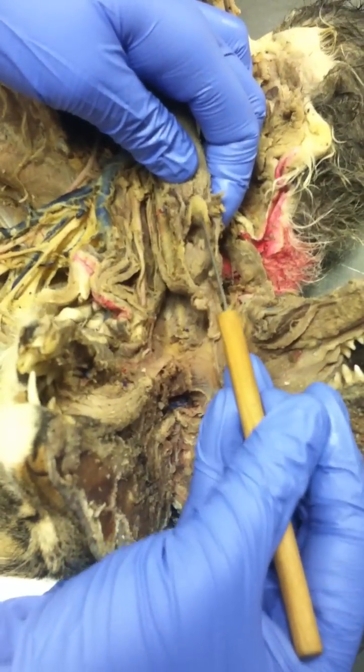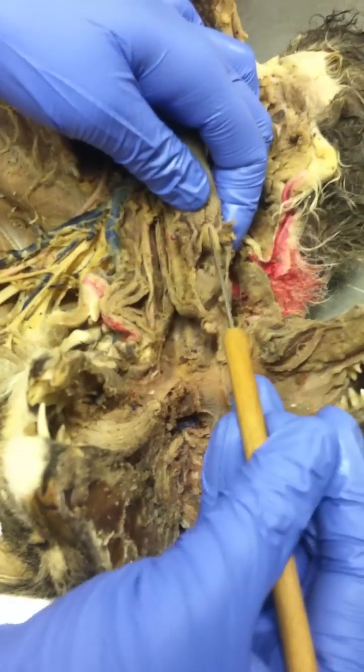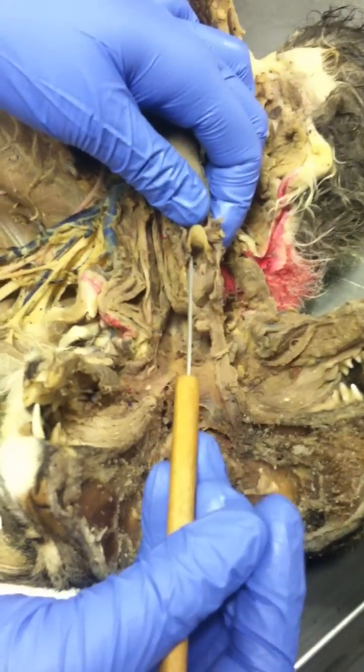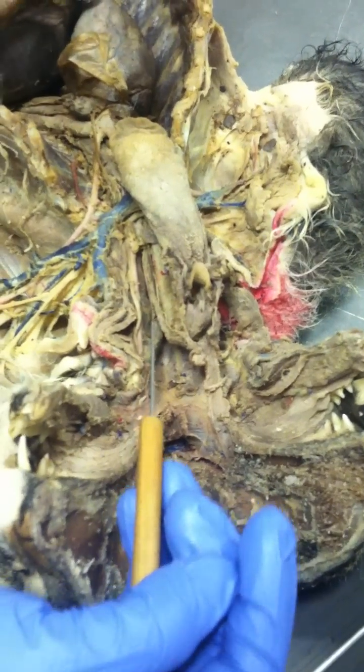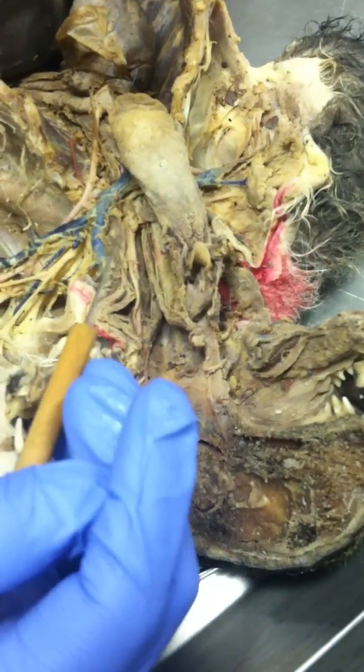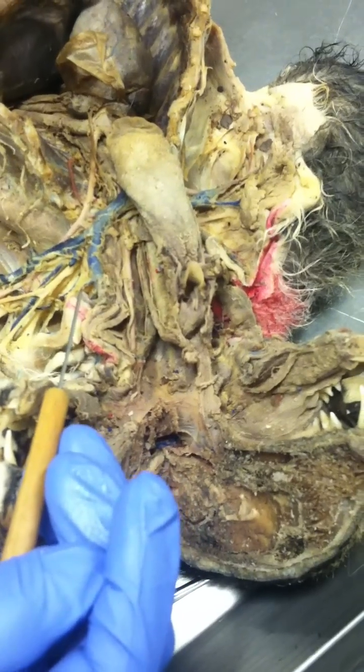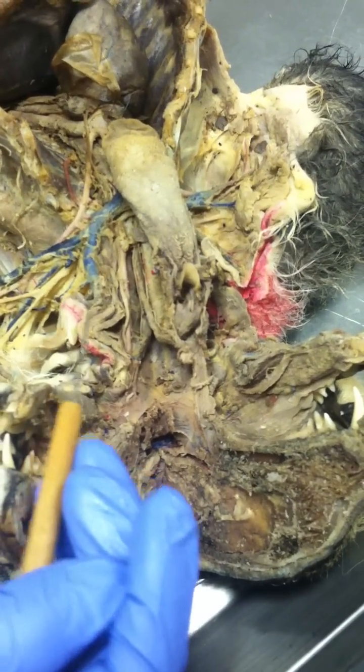What's the function of the epiglottis? Do you guys remember? It shuts off your airway when you're eating or swallowing, right? So you don't want things going through your trachea. So that's the function of the epiglottis. It'll shut it off, right?